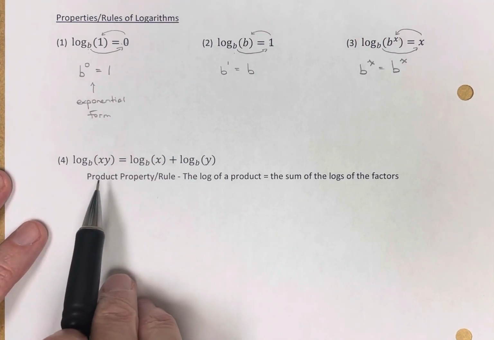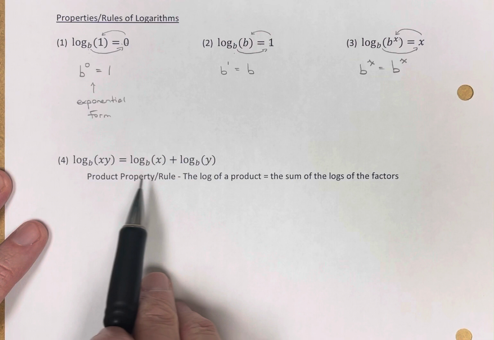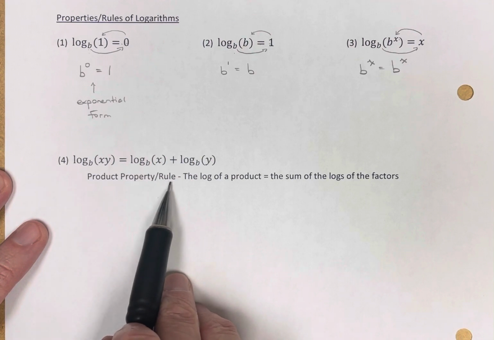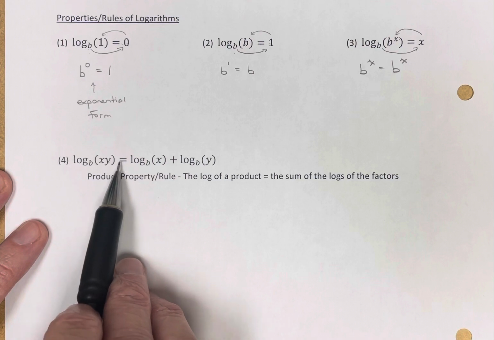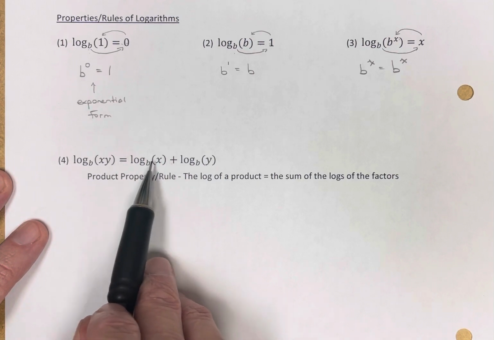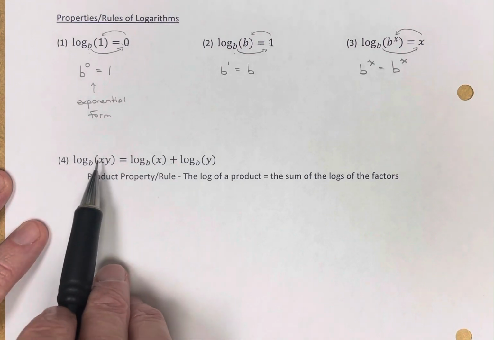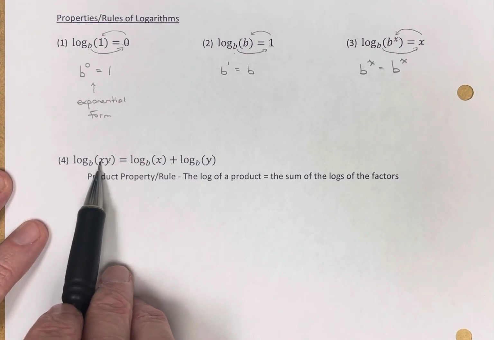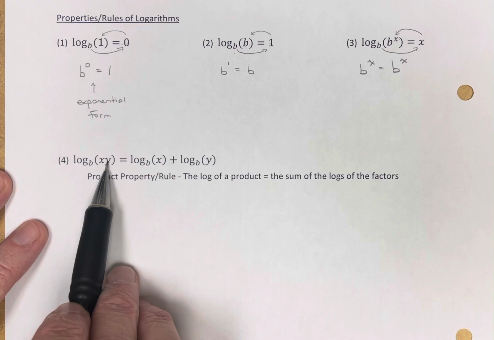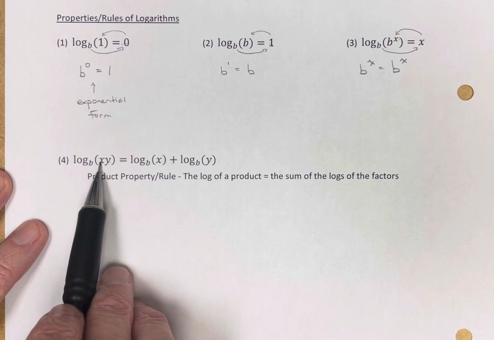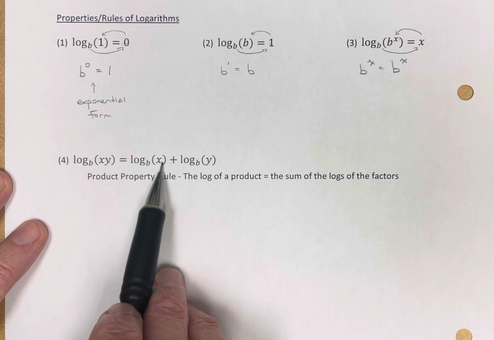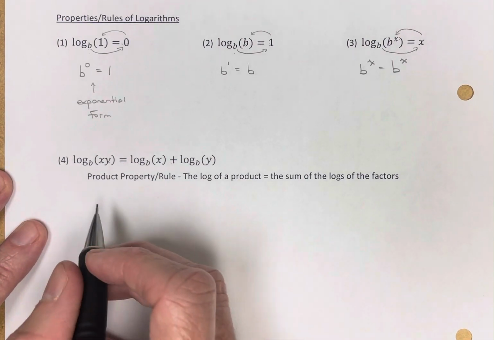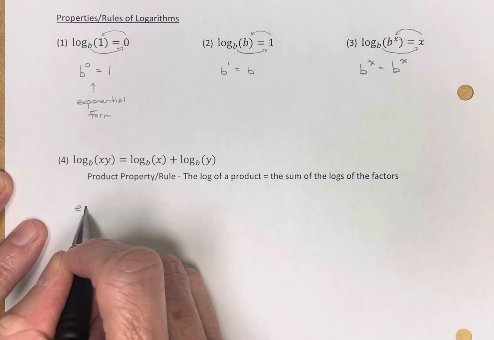So the first one is called the product property, or the product rule, and what it says is the log of a product is equal to the sum of the logs of the factors. So x times y, x is a factor, y is a factor. The log of the product xy is equal to the sum of the log of x and the log of y. Let's show a couple of examples with this.